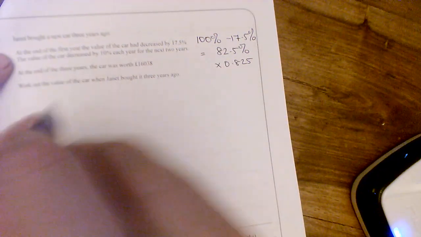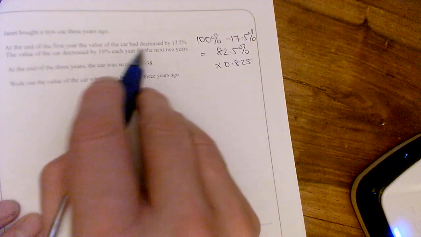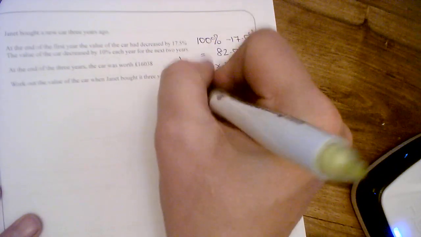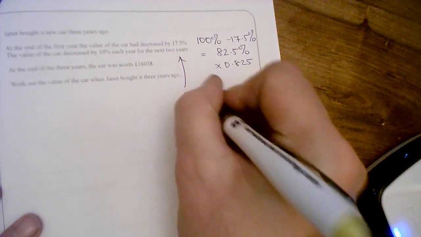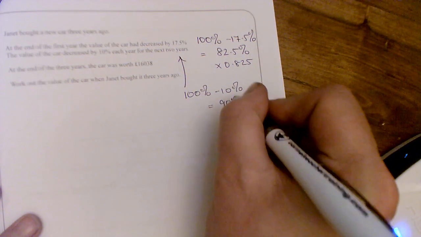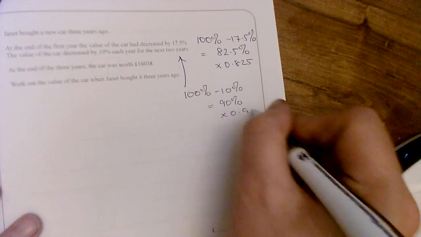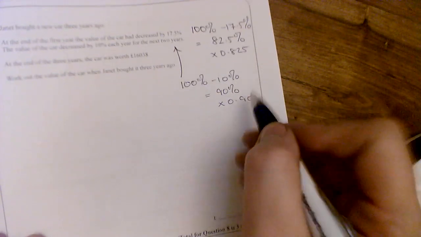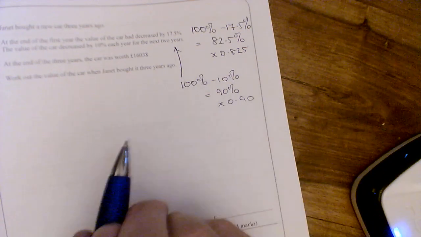Then the value of the car decreases by 10% on the second step. So the second step is 100%, take away 10%, which equals 90%. So on that one, I'm multiplying by 0.90. I do like to have the 0 on here because I can see the 90% there.